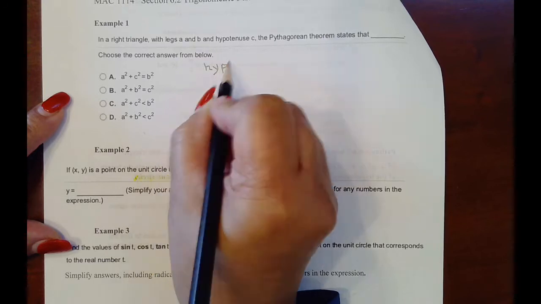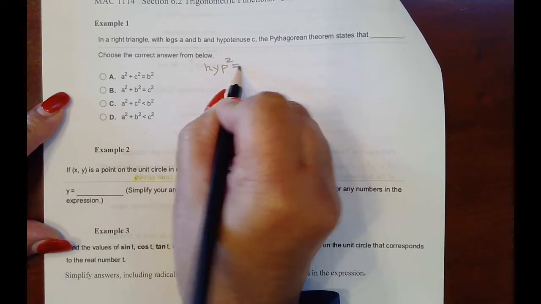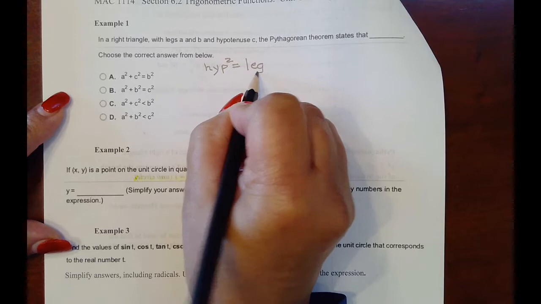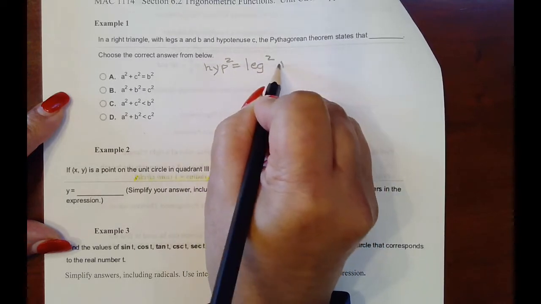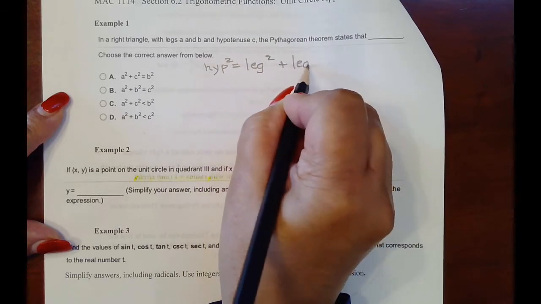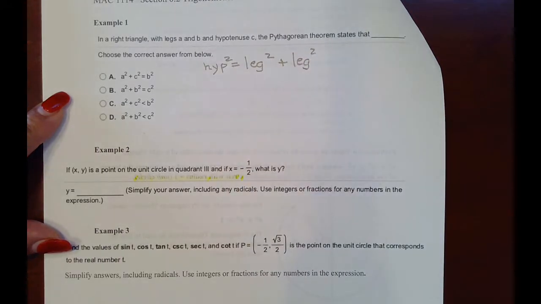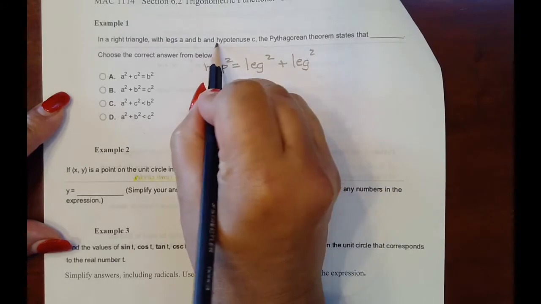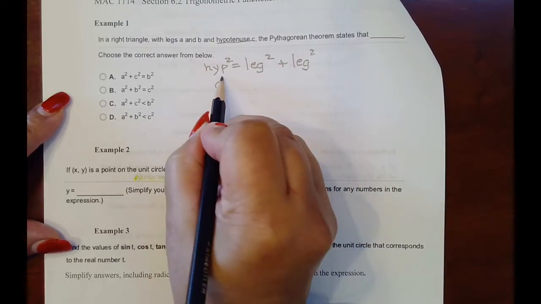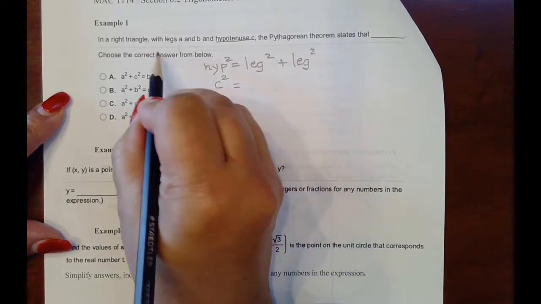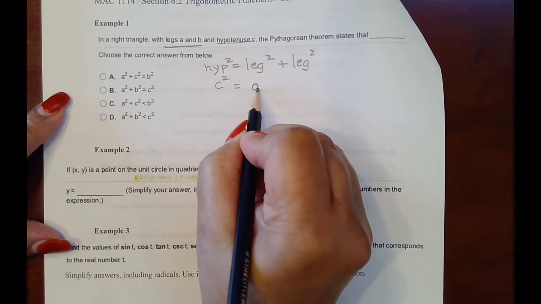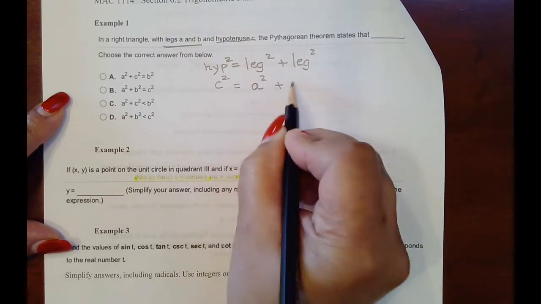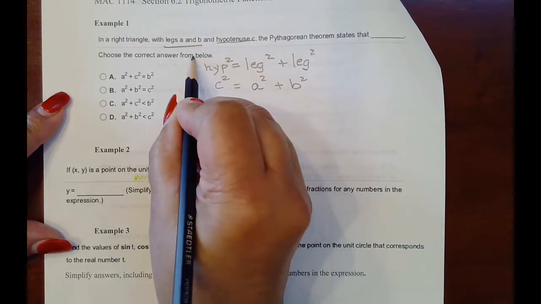You can memorize this. It's always hypotenuse squared is equal to leg squared plus leg squared, which you often see it being written using A, B's, and C's. In this case, it says the hypotenuse is C and the legs are A and B. It's up to you how you memorize it.